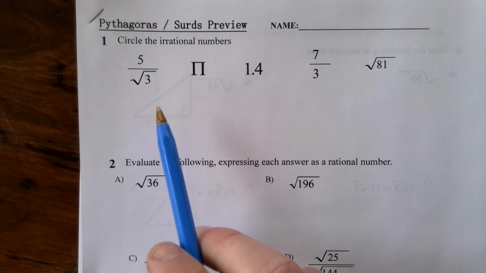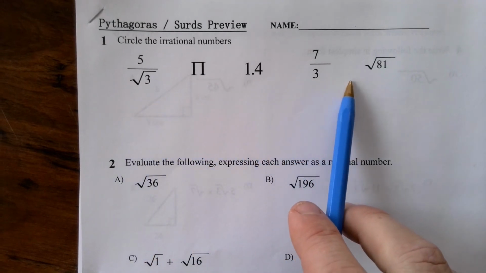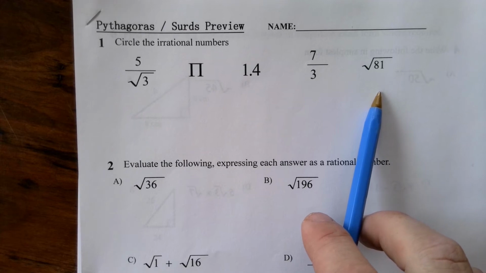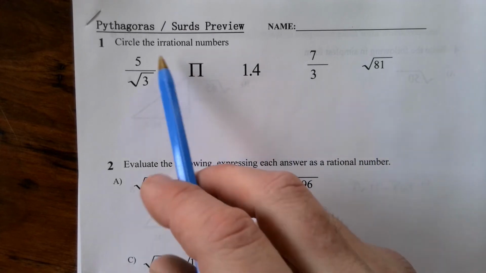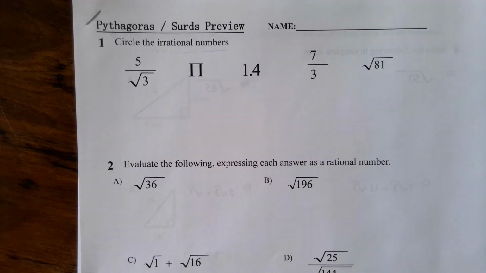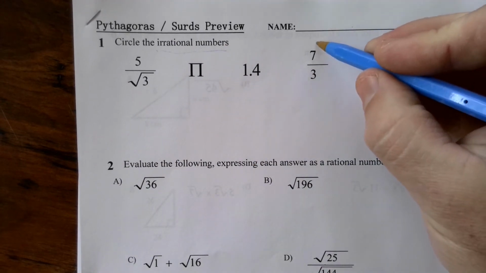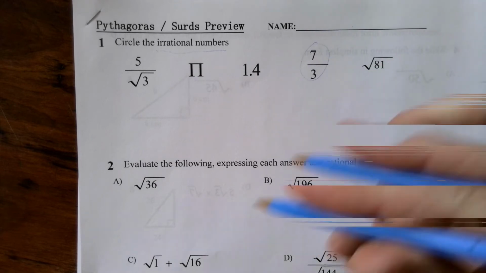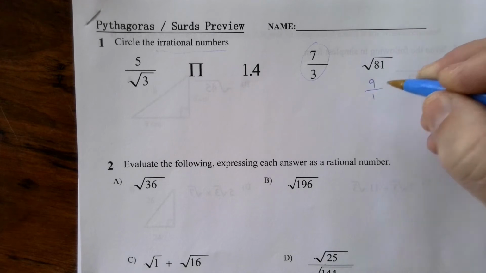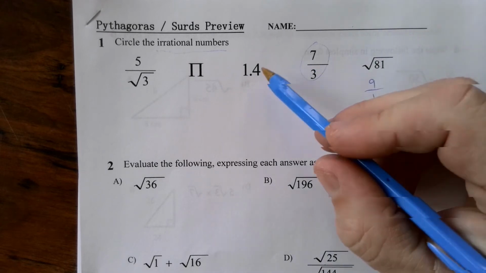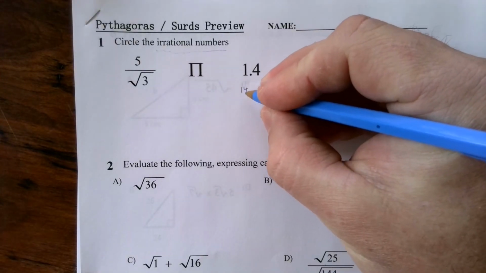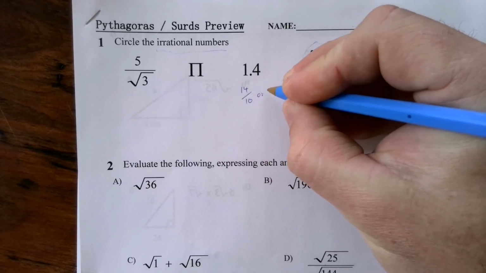Question 1 asks us to identify which of these are irrational numbers, okay? Now we need to know what an irrational number is before we can do that. An irrational number is simply a number that can't be written as a simple fraction. So this one here, this is a simple fraction. This one here, that could be simplified to 9, which is also 9 over 1, a nice simple fraction. This one here could be easily transformed into 14 over 10 or 7/5.